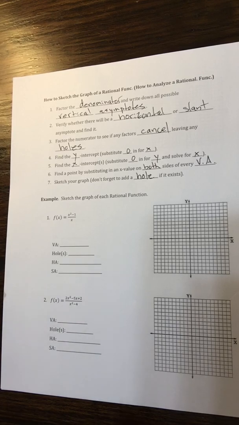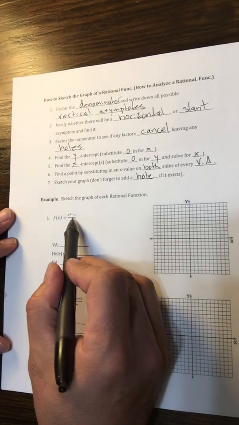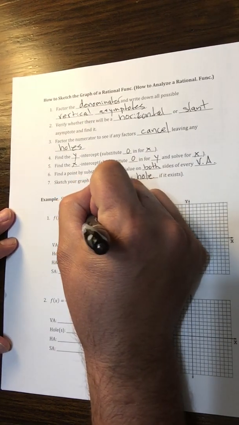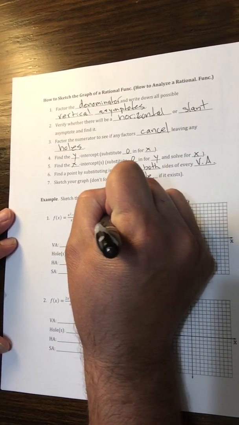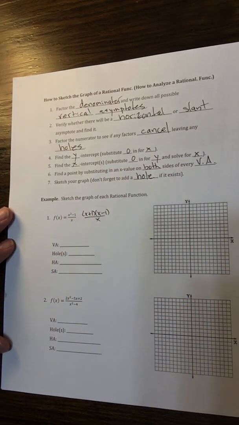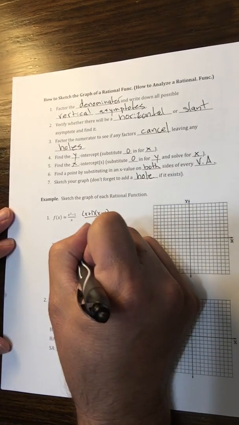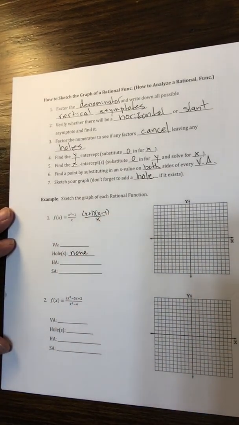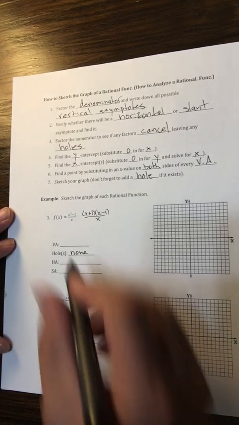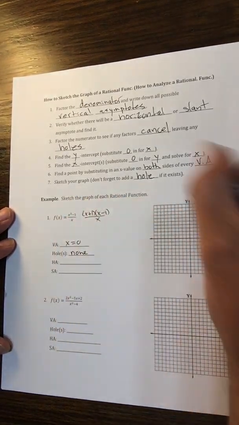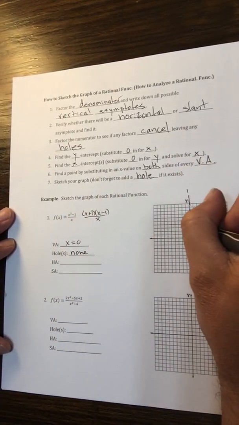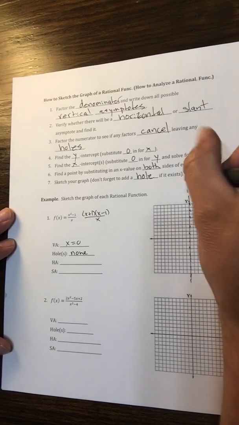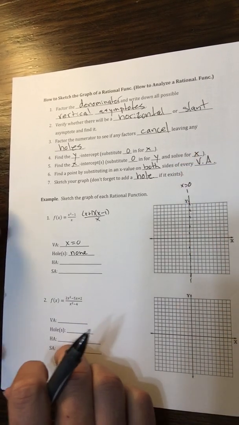Okay, here we go. Sketch the graph of each rational function. This factors to x plus 1 and x minus 1, but none of that is going to cancel with this x. So no canceling, no holes. So I'm going to go to where it says holes. I'm going to say there are none. Okay, the vertical asymptote is just x equals 0. So the y-axis is actually going to be a vertical asymptote for us.